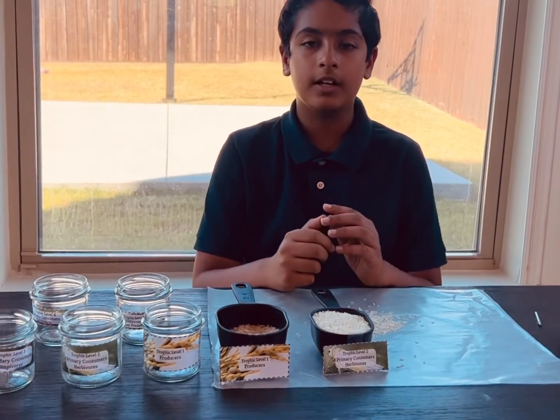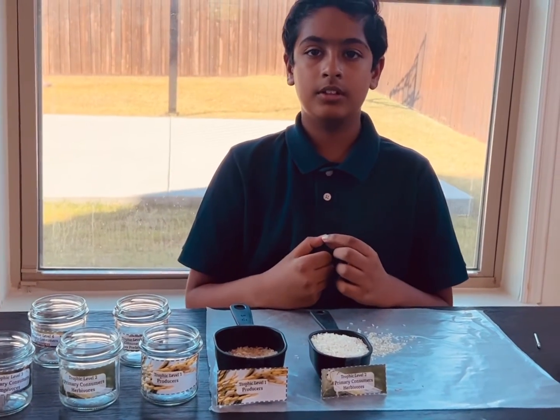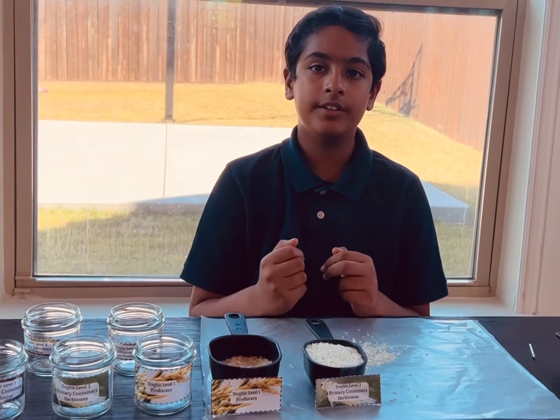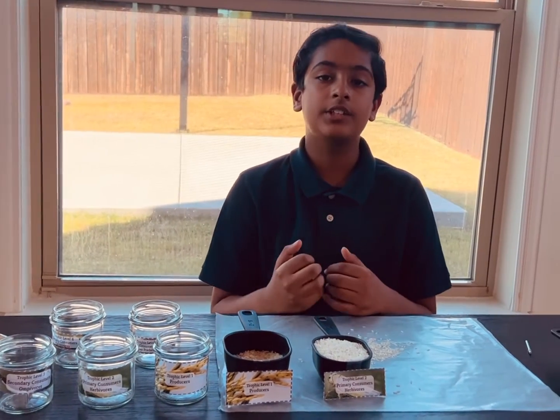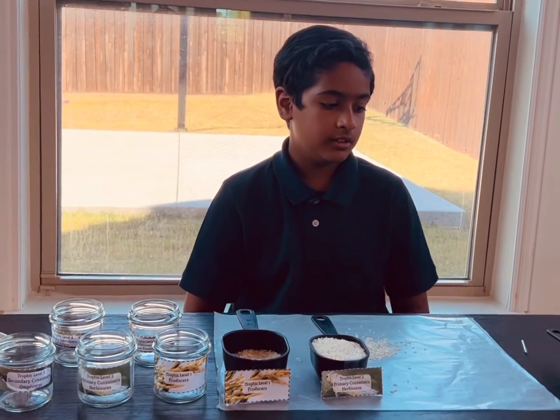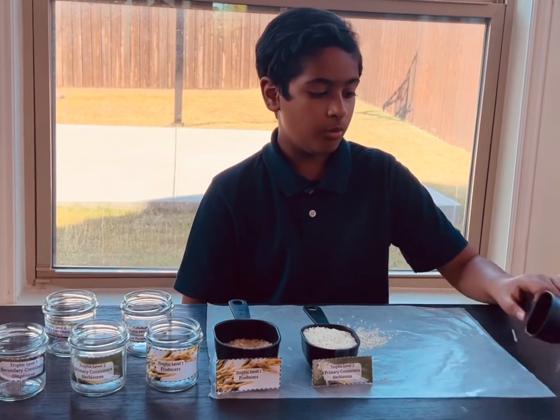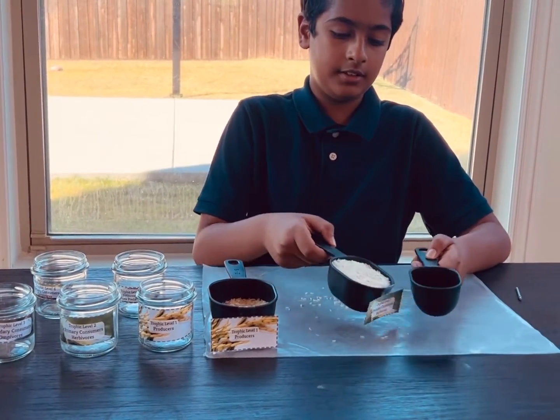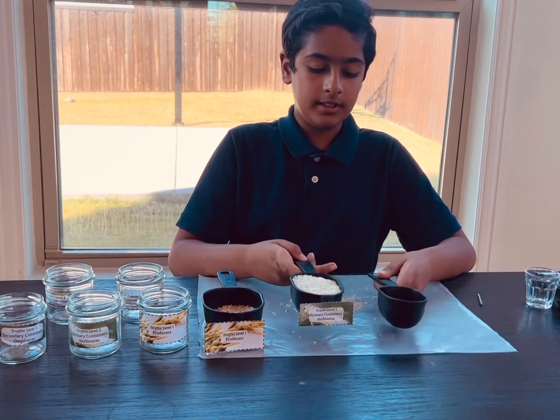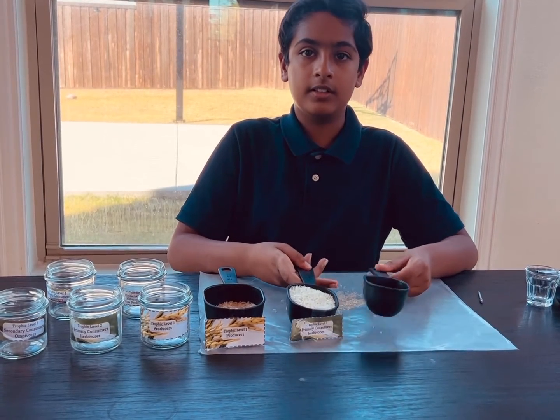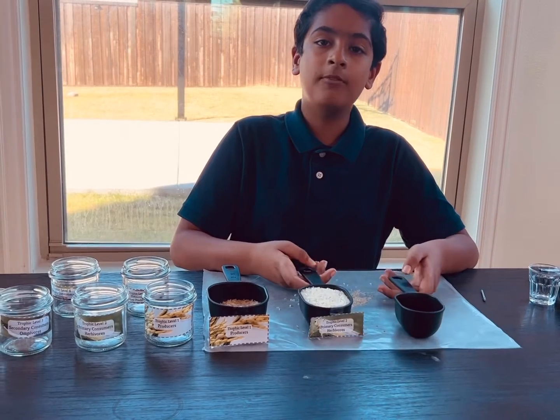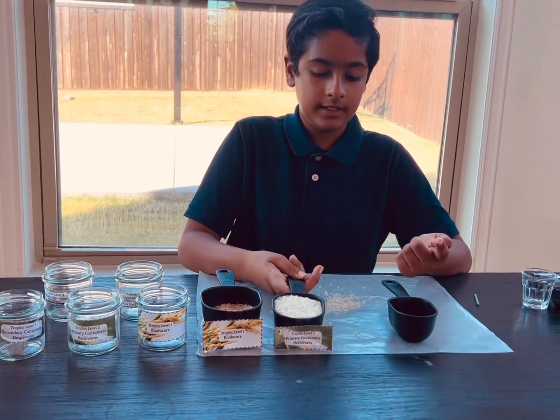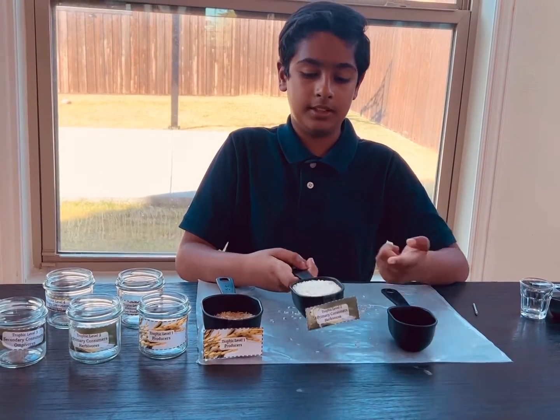Now we'll be moving on to the third trophic level, which is omnivores, or the secondary consumers. Now I'll be using 1/2 cup and pouring this rice into it, which basically means the omnivore is eating the herbivore. Omnivores can eat both plants and meat.